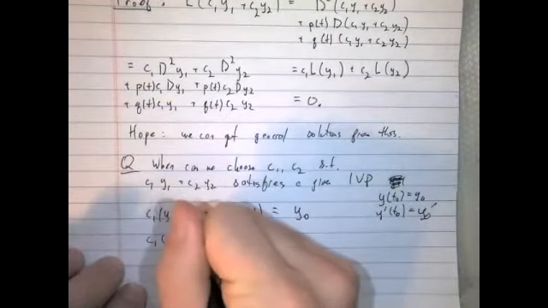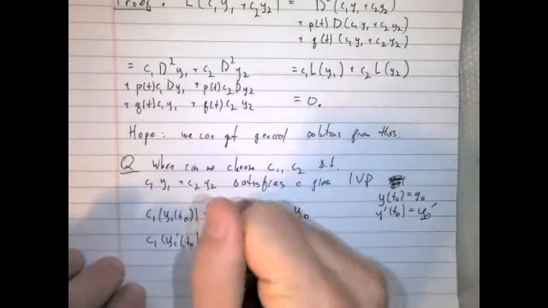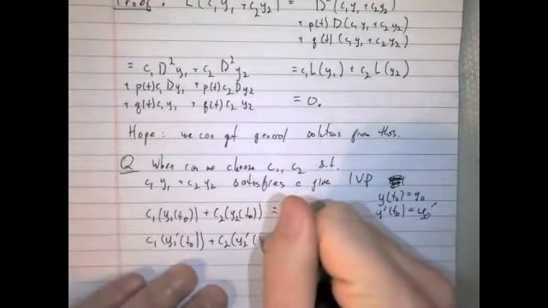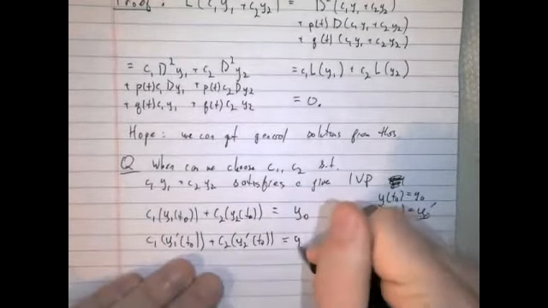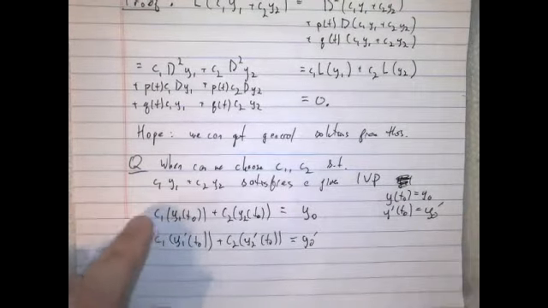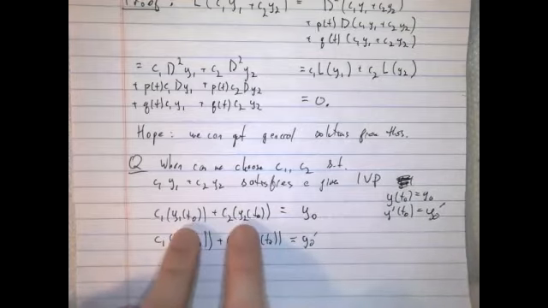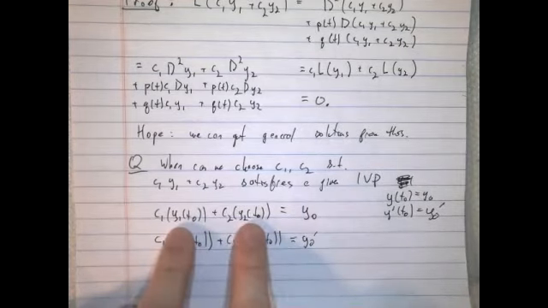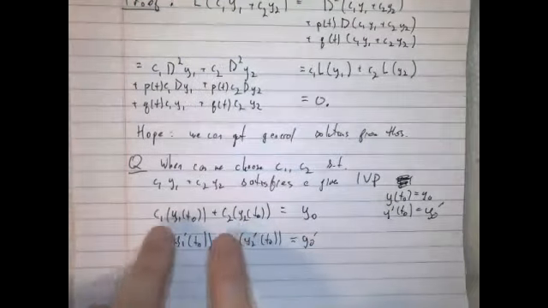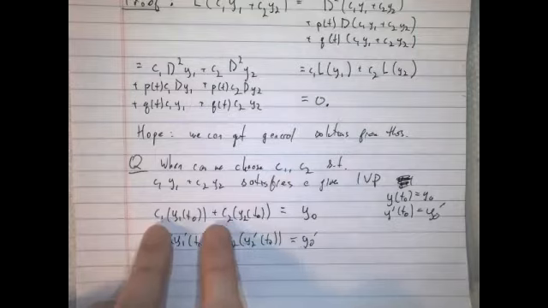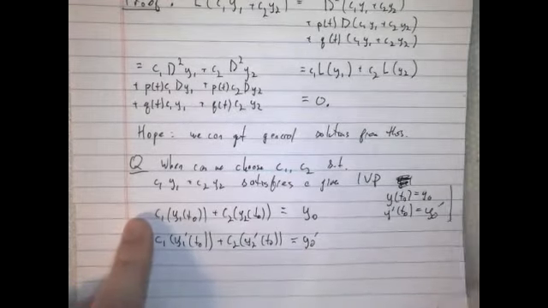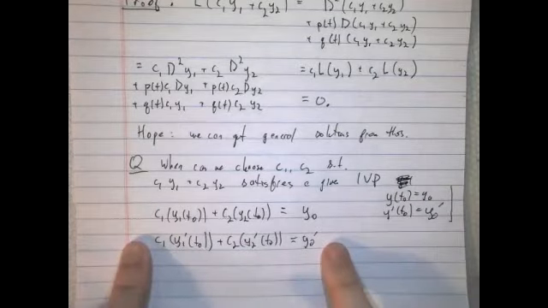C1 of y1 prime of t0 plus C2 of y2 prime of t0 is equal to y0 prime. Right? Do we understand what I'm doing? So I'm saying I'm starting off with two solutions, y1 and y2, to the differential equation, and I'm asking, can I find constants such that these are solutions to a fixed IVP? Is this okay?